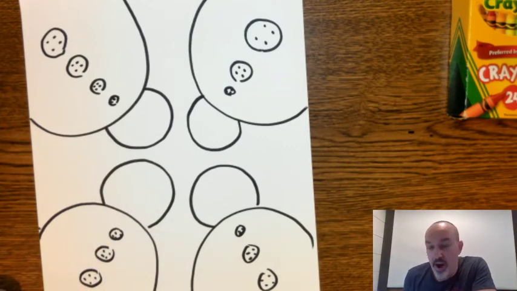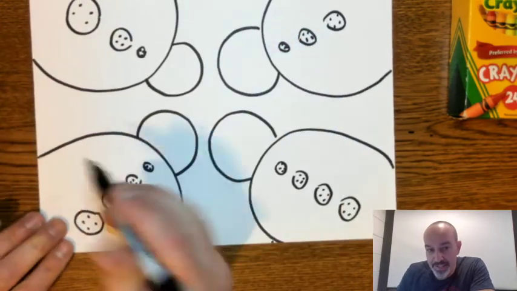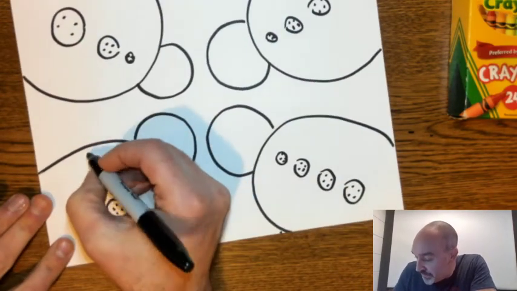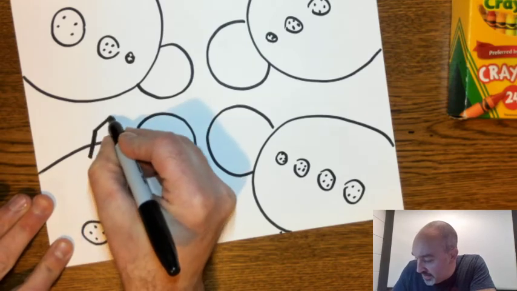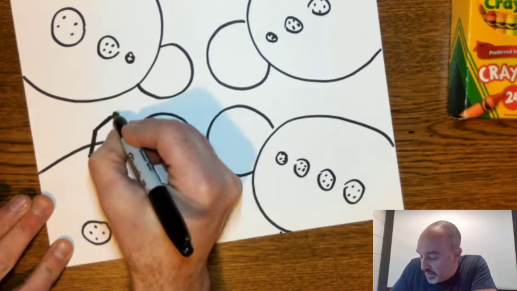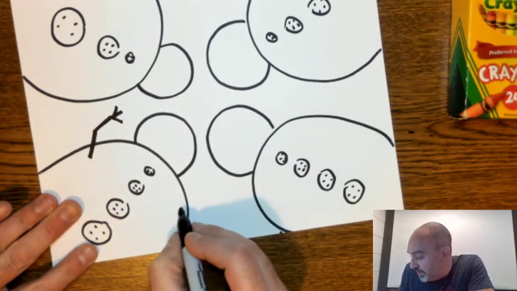Now I could do the arms next. That's probably what I would do. I try to make them look kind of like sticks. So let's go to this snowman, and I'll start about here and draw the stick coming out and a couple little branches on the end. So that could be an arm.